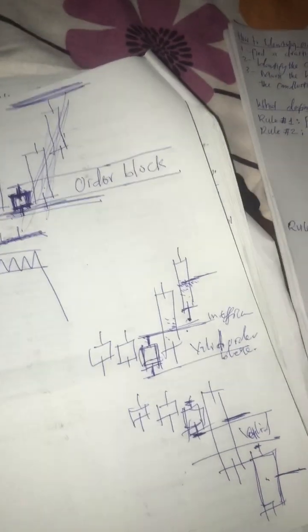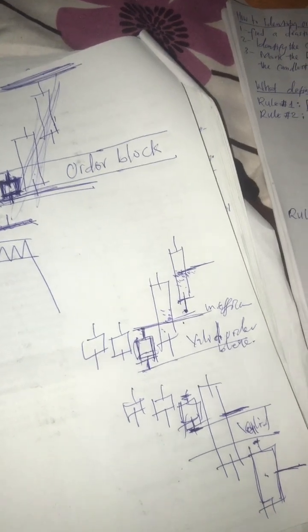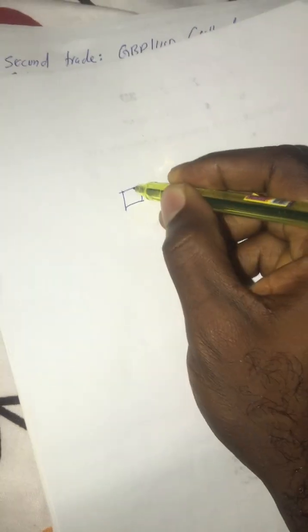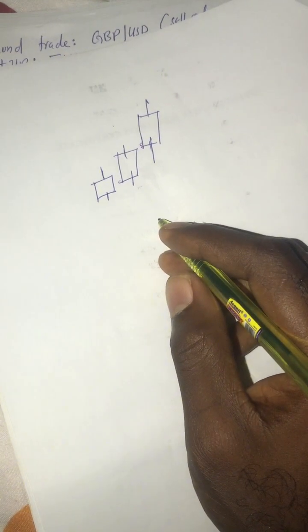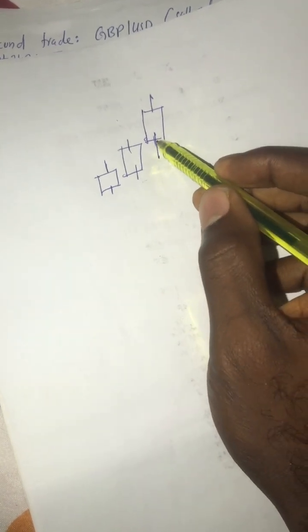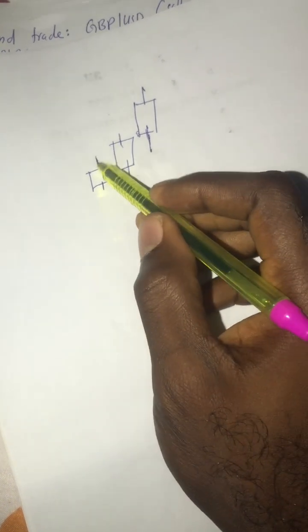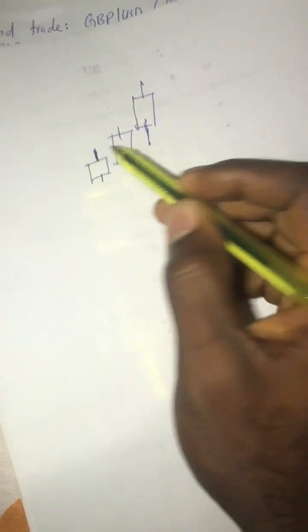All right. So what is an invalid order block? Let me show you an invalid order block. Let's say, for example, you have an order block like this, and you have your inefficiency, and you have the next candlestick like this. This is an invalid order block. How do you know that it is invalid? When the wick of your next candlestick crosses the wick of your order block.